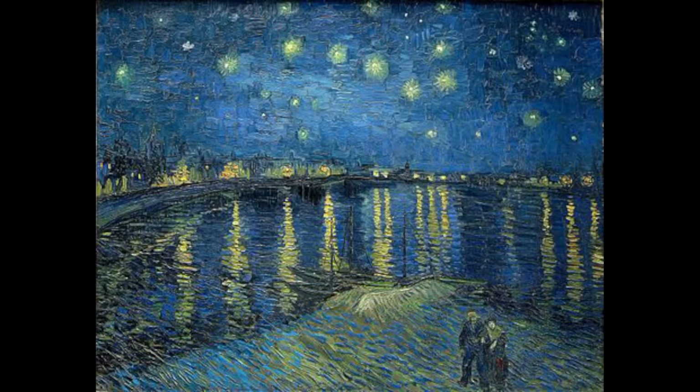I wanted to show you this because it shows you how Van Gogh is putting reflections into the water. And it's not bad at all. I'd give it a few quid for that one.